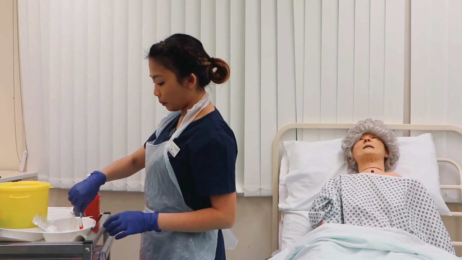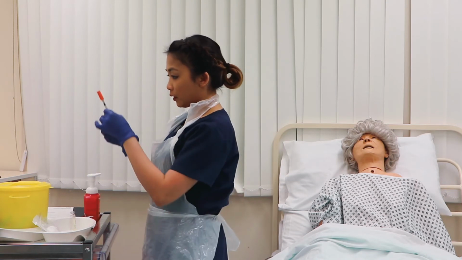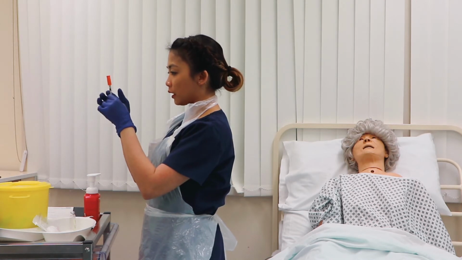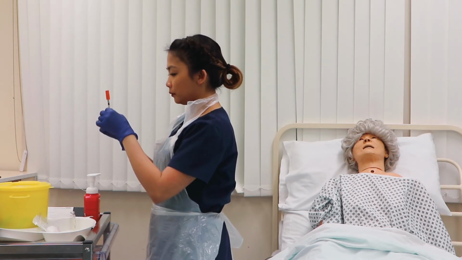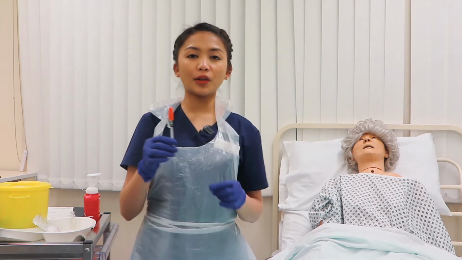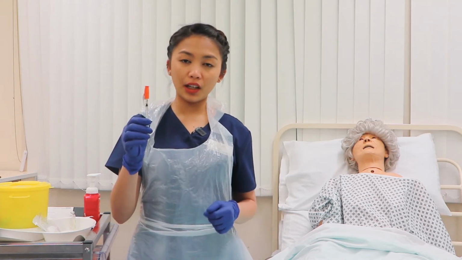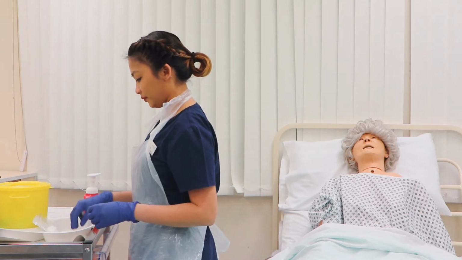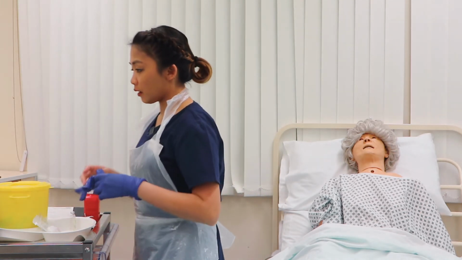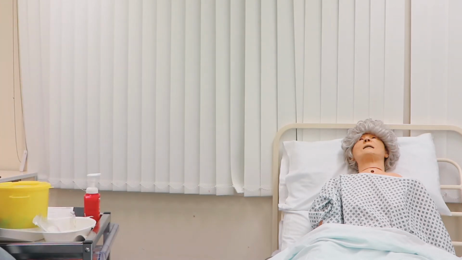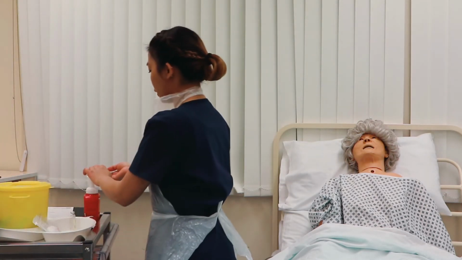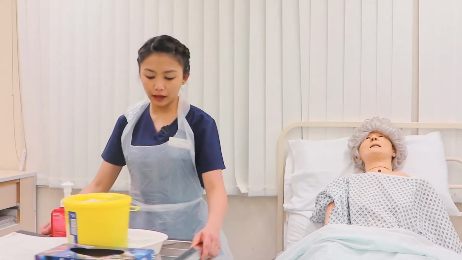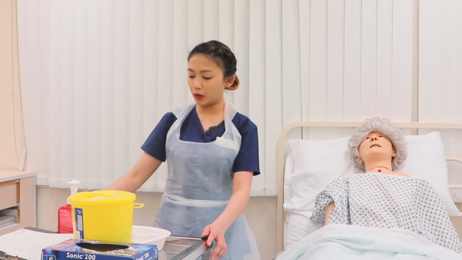Recap using the scooping method. Remove the bubbles by pulling the plunger down and up and gently tapping it. Assessor, this is insulin glargine, 14 units. I'm going to remove my gloves and throw them in the clinical waste bin. Quick hand rub. I am now going back to the patient, making sure to close the doors and windows.